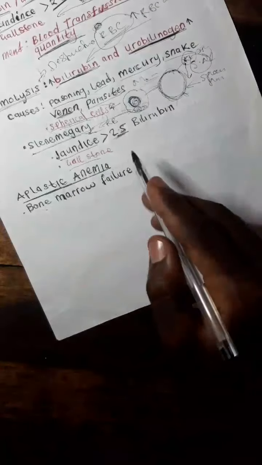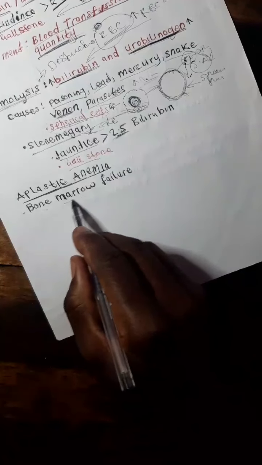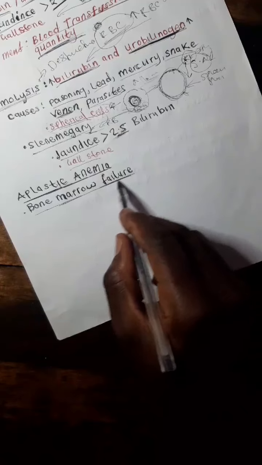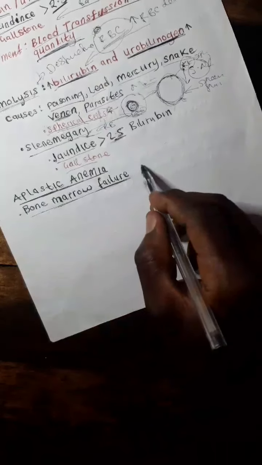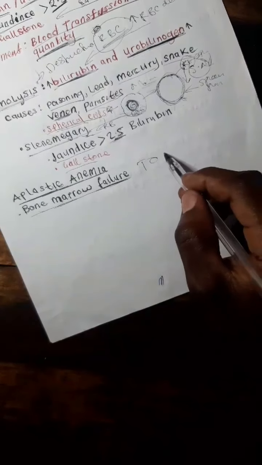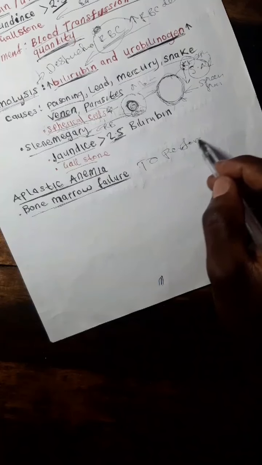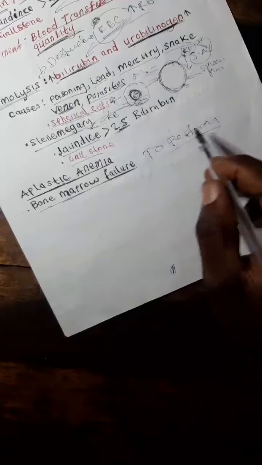So let's talk about aplastic anemia. What is aplastic anemia? Aplastic anemia simply means bone marrow failure. Failure to do what? To perform its function. What's the primary function of the bone marrow?